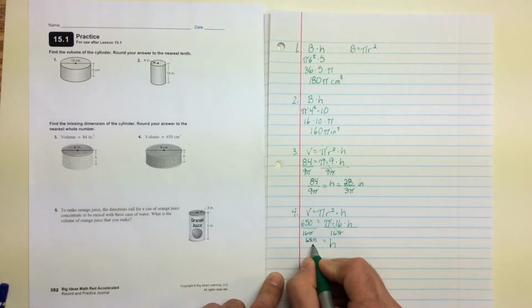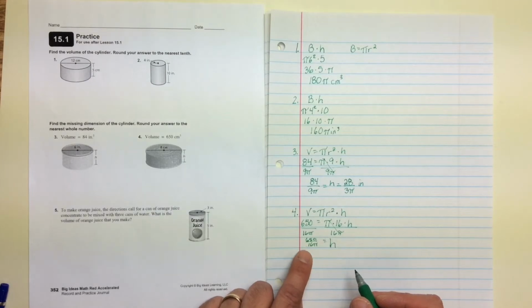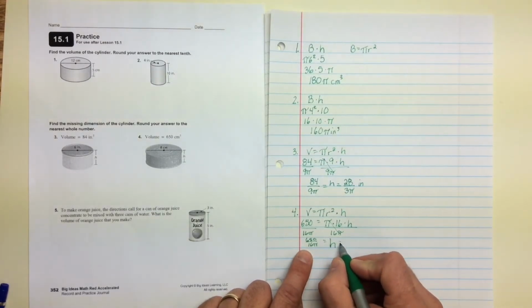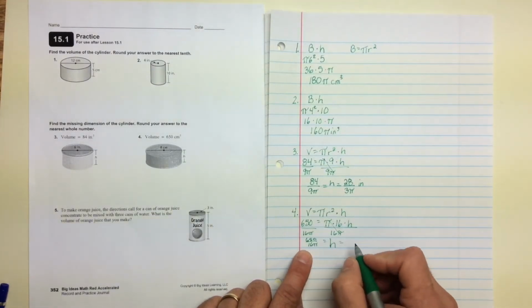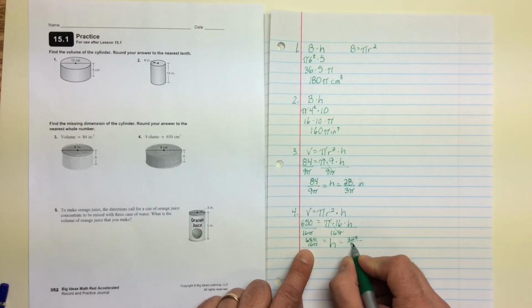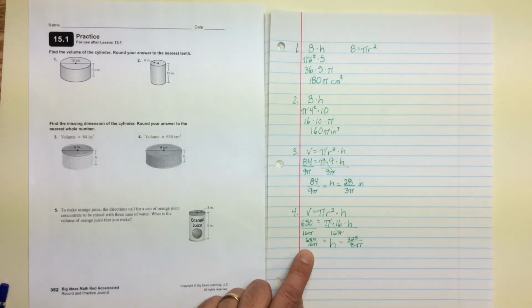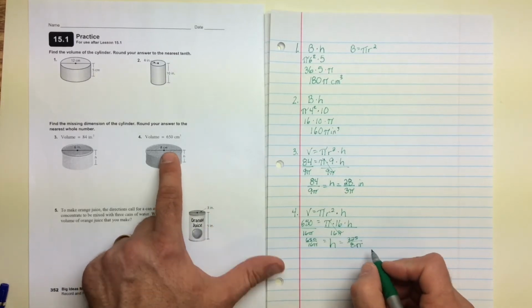650 over 16 pi. Well, I know I can simplify both those by 2 because they're even. So 650 would be 325. 16 divided by 2 would be 8 pi. And then this will be centimeters.